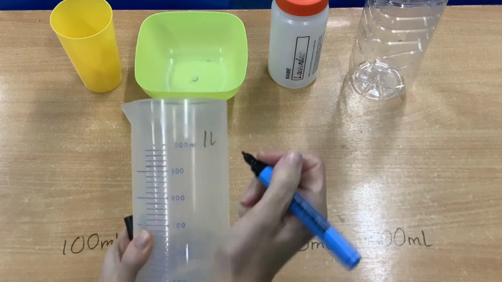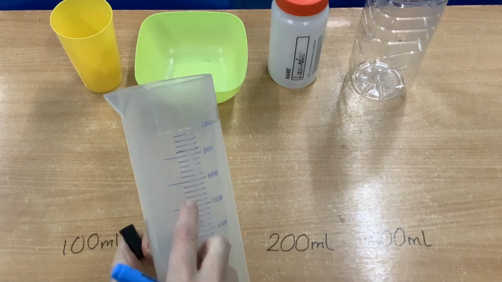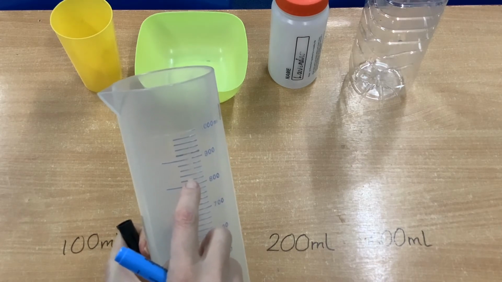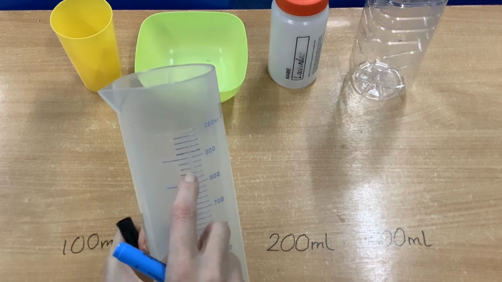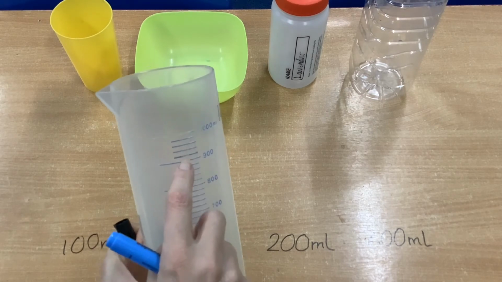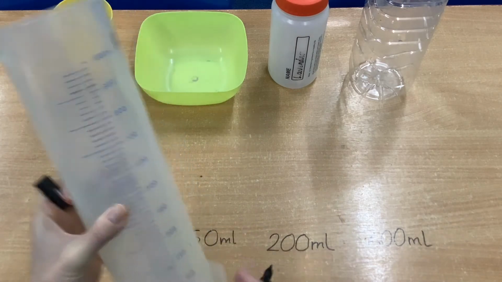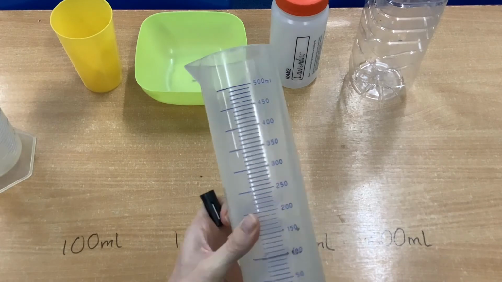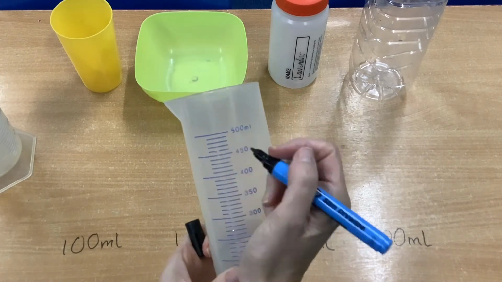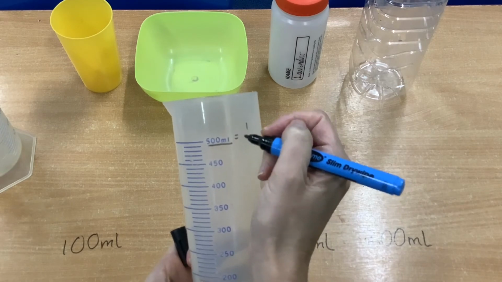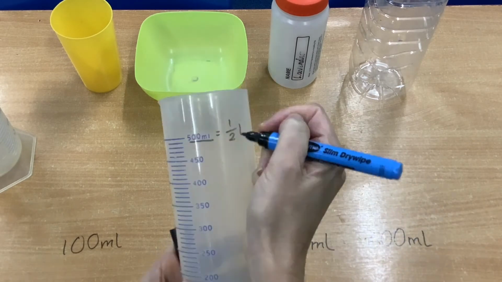A bit trickier is working out what these little lines are in between. I think they're 20s, so that's 20, 40, 60, 80 and 100. So each little line there is worth 20. Now this one's useful for smaller amounts. This one goes up to half a litre. So 500 millilitres is half a litre. It's half of a litre.